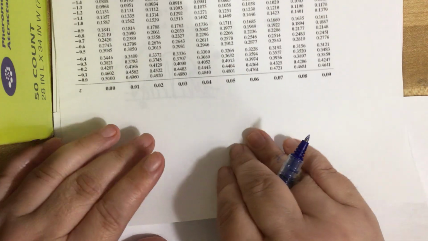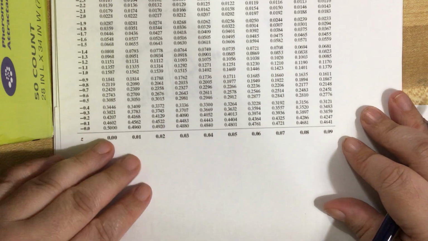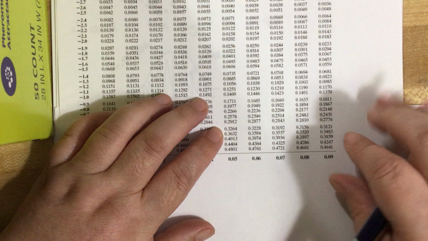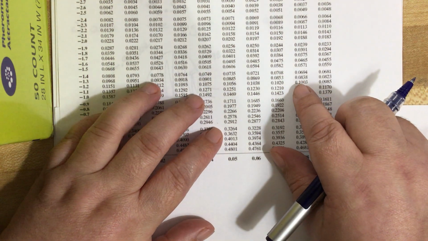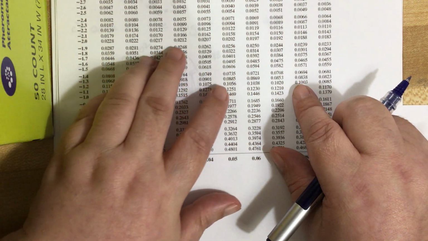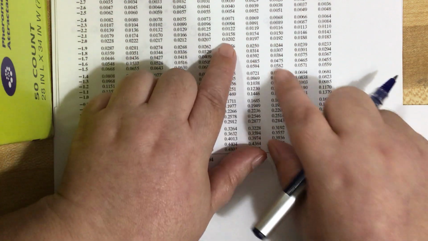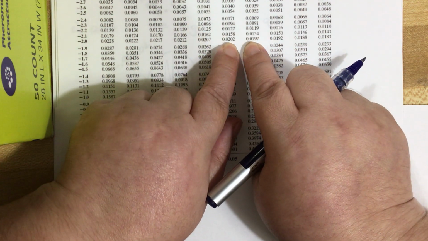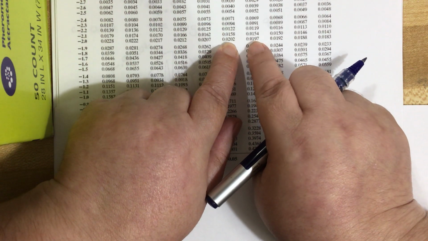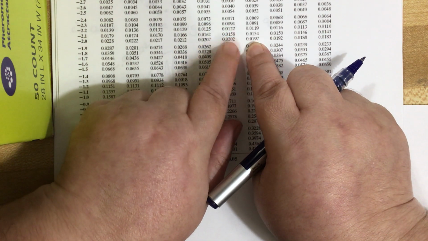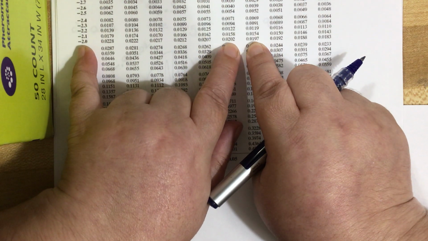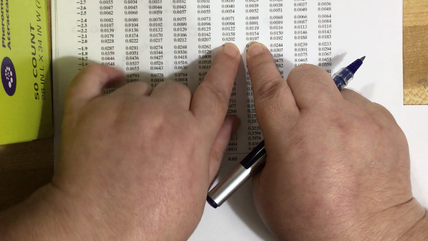So I want to find the area in the curve that is closest to 0.02. And if I look at 0.02, it flips right here from 0.01 to 0.02. So it is 3 away here. It is 2 away here. So my answer is going to be the closest one. So it's negative 2.05.